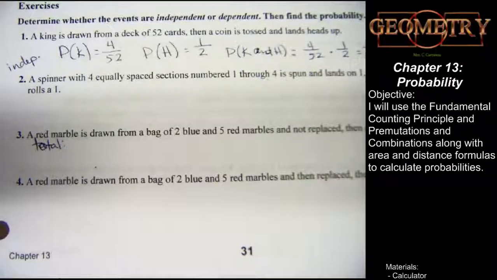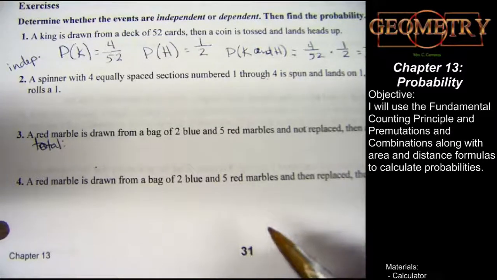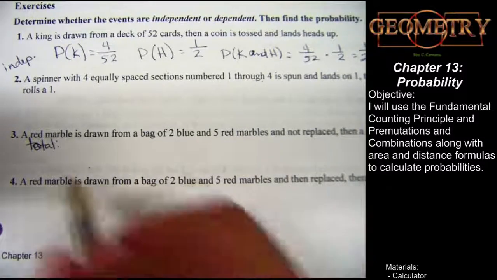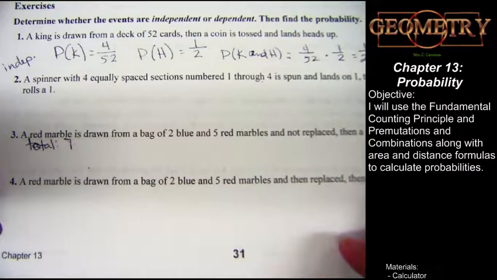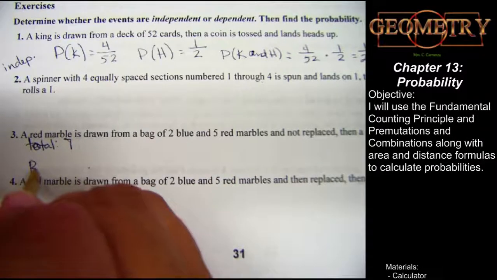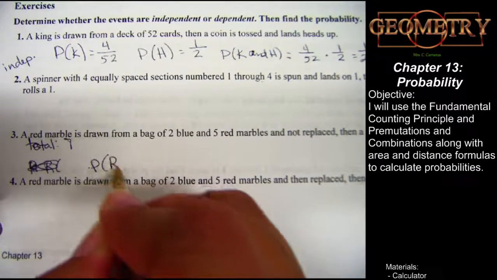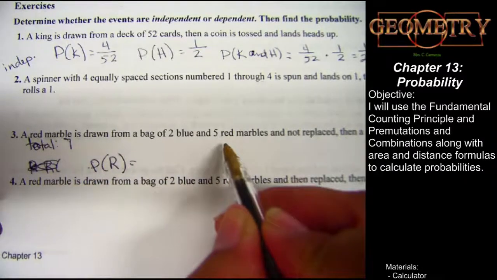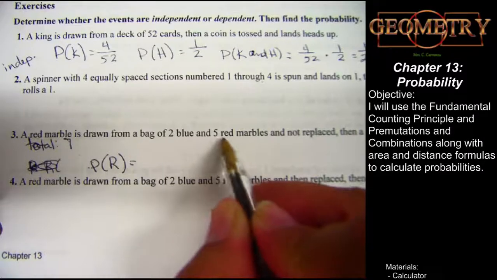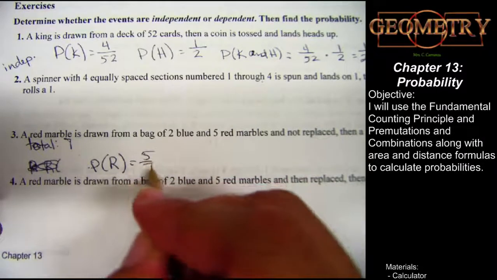How many marbles are in the bag total? 7. 2 blue, 5 red. If I draw a red marble, what's the probability that I've drawn a red marble? How many do I have to start with? 5. So 5 of 7.